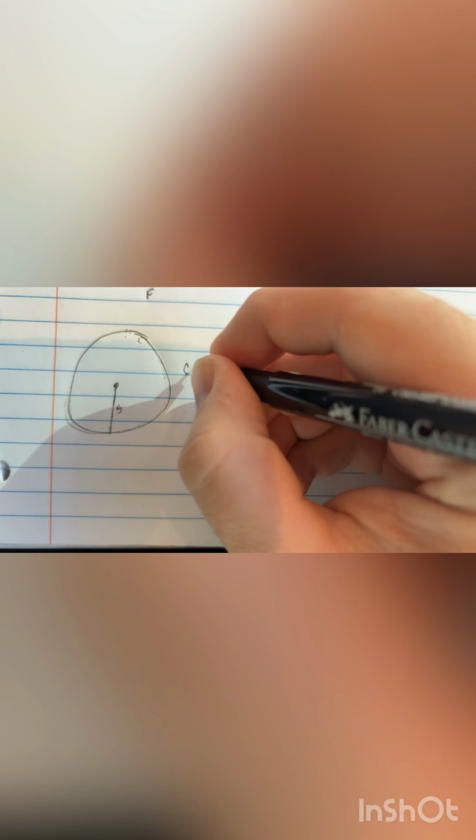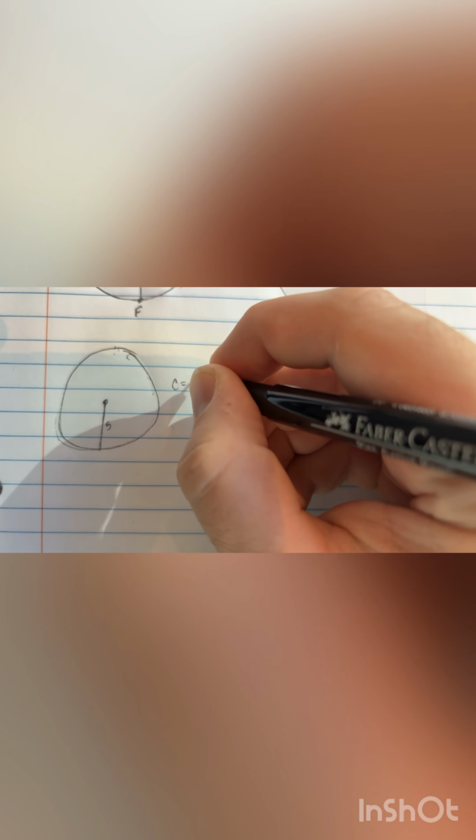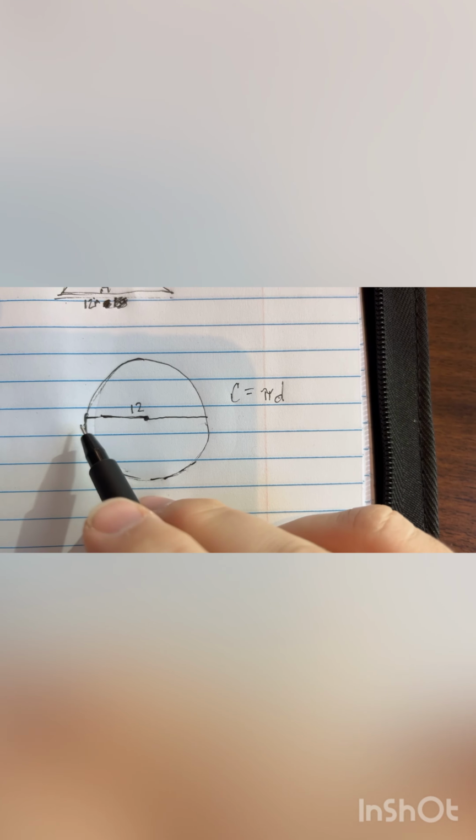We have C equals pi times D, and C equals 2 pi r. Now, looking at this right here, this is our diameter. So in this case, since it gives us the diameter of 12, okay, let's say 12 inches, then the circumference is pi times our diameter, 12, okay?